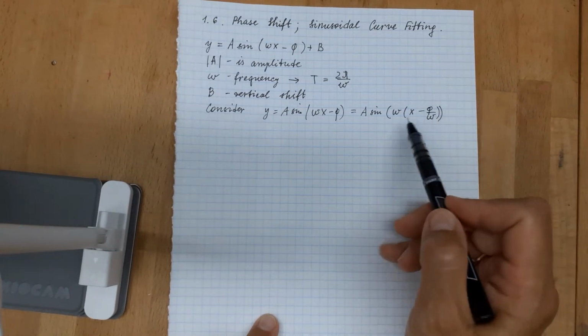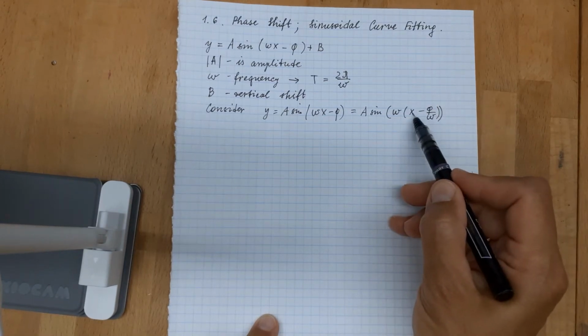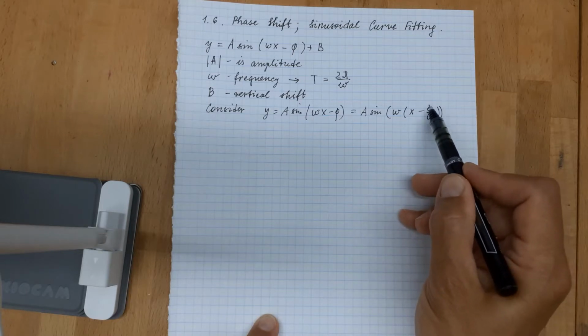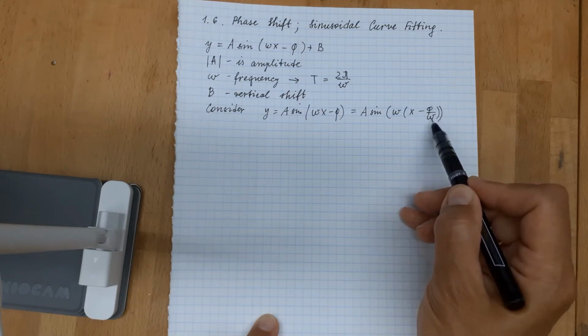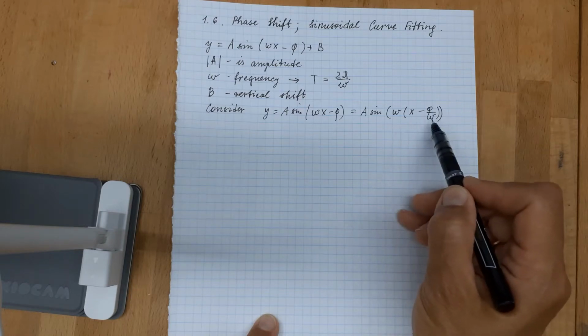You see that this phi is going to give a horizontal shift in the x direction by the number phi divided by omega. And that's going to affect our graph and shift it to the right. Remember, if we subtract something from x, we are shifting our graph to the right.